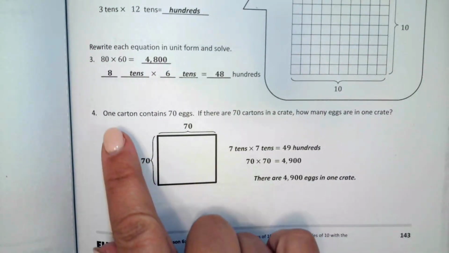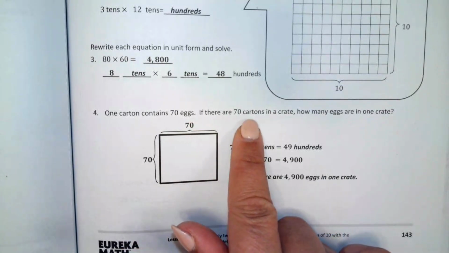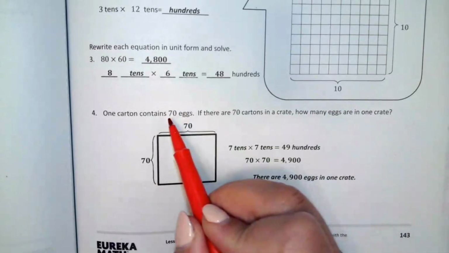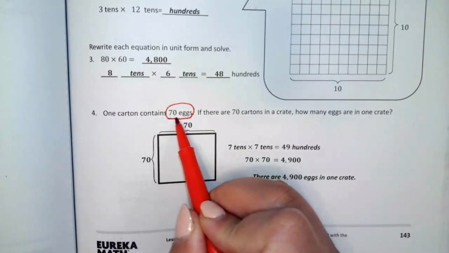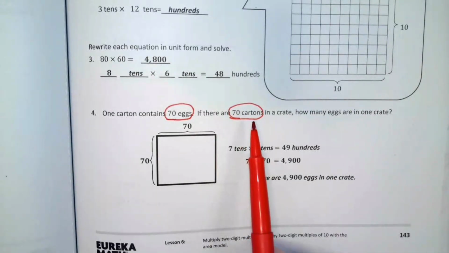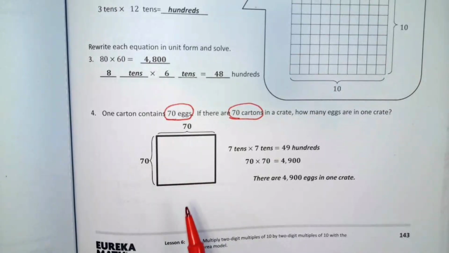Now number 4 says, 1 carton contains 70 eggs. If there are 70 cartons in a crate, how many eggs are in one crate? So we have 70 in each carton and 70 cartons. So that means we need to multiply 70 times 70. So here they made the area model, 70 times 70.